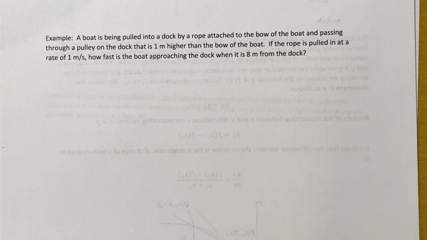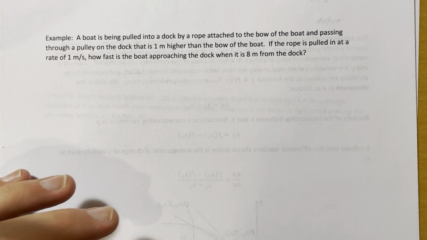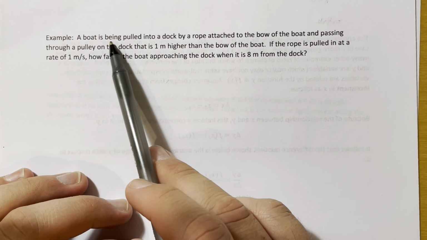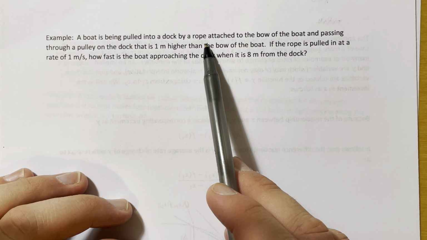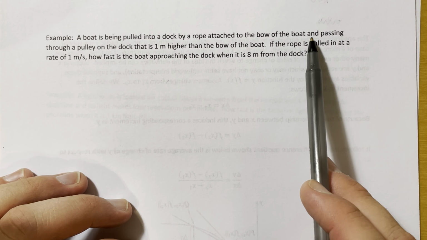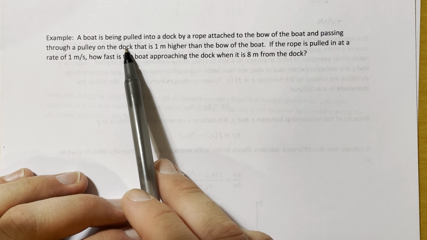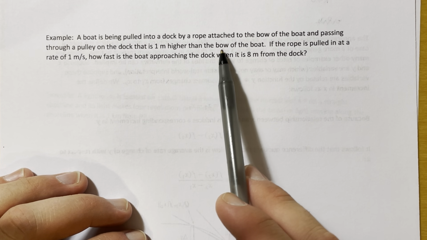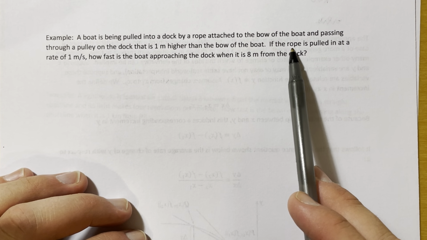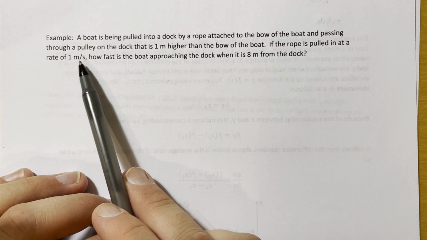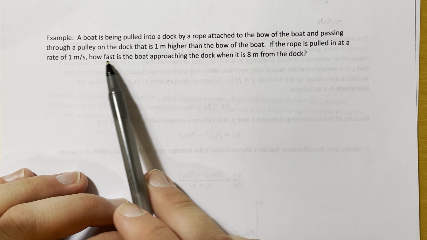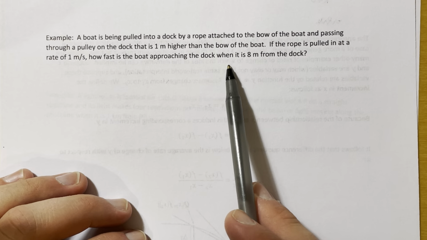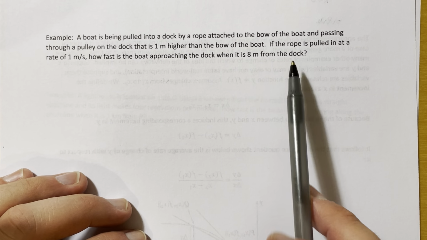The next example we're going to look at involves a boat being pulled into a dock. So it says a boat is being pulled into a dock by a rope attached to the bow of the boat and passing through a pulley on the dock that is 1 meter higher than the bow of the boat. If the rope is pulled in at a rate of 1 meter per second, how fast is the boat approaching the dock when it's 8 meters from the dock?